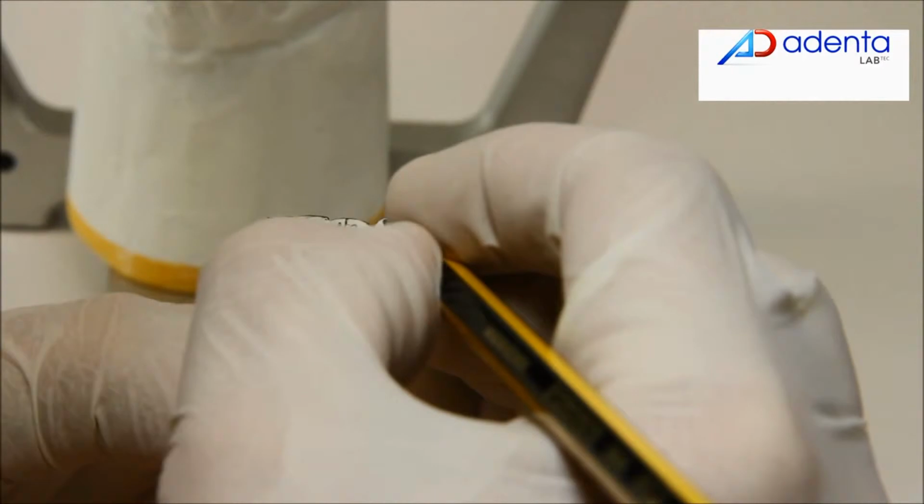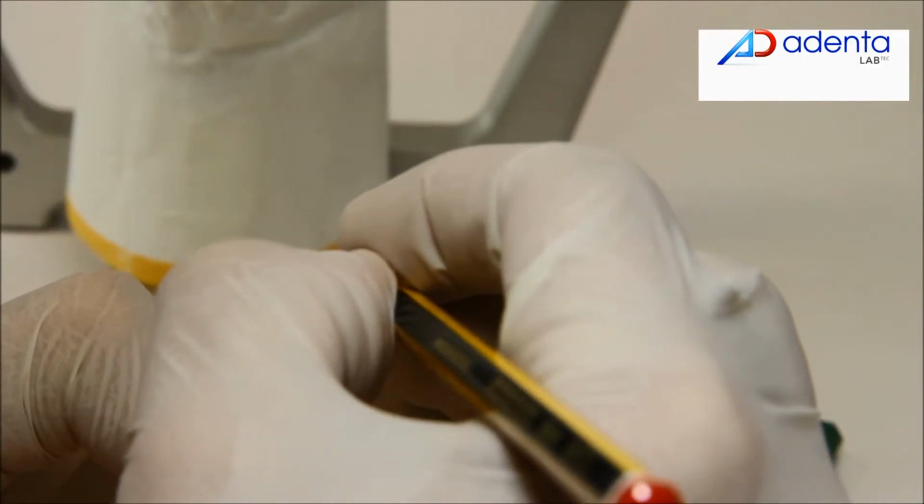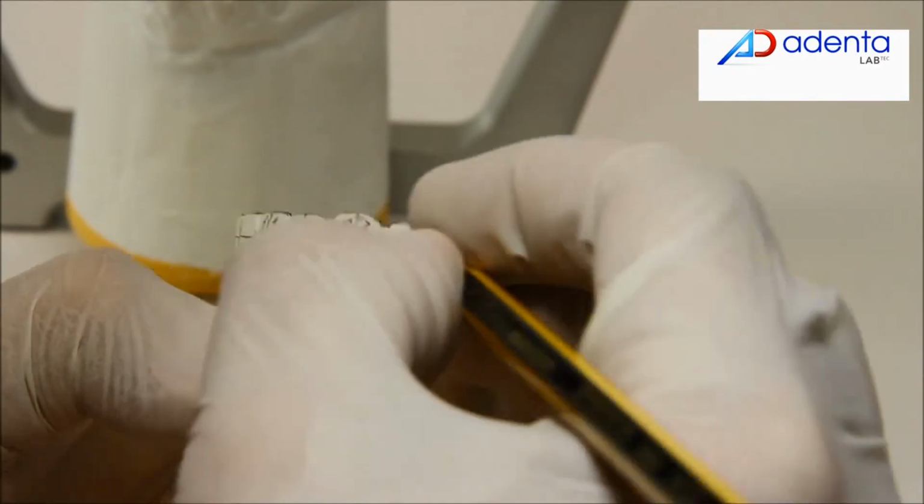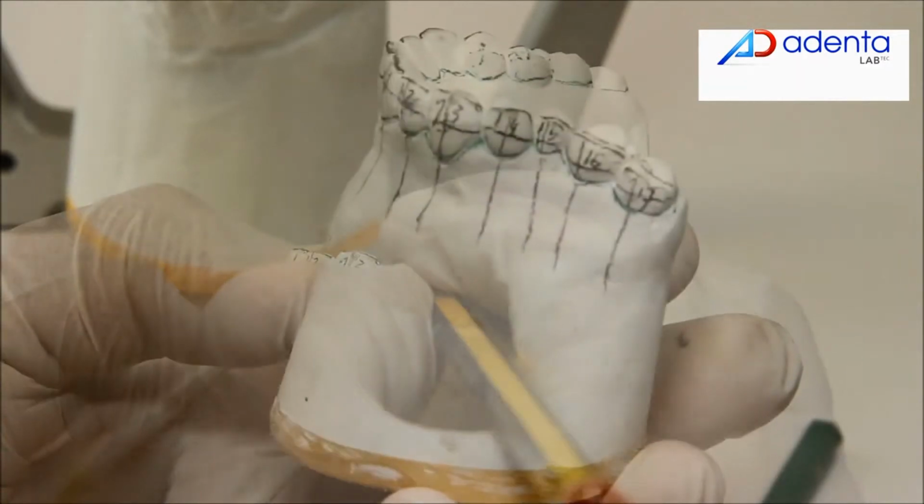Mark each tooth with its corresponding identification number, so you can distinguish them easily when you separate them.